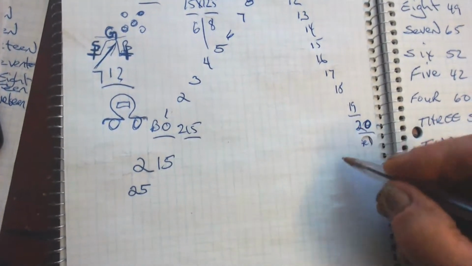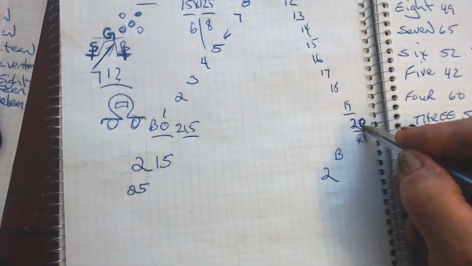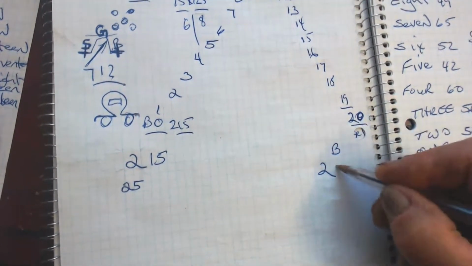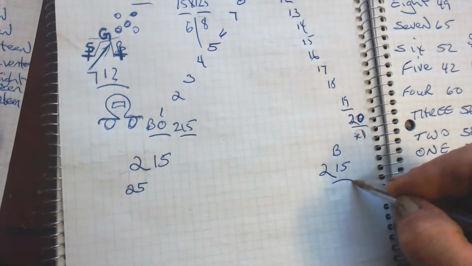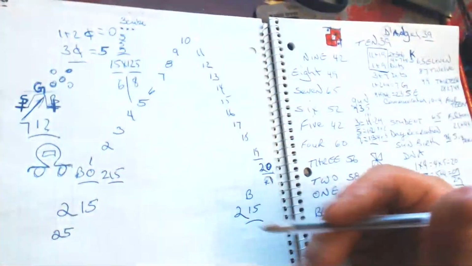This is a 2. It is the letter B. It is the second letter in the alphabet. This is a 0. Although it looks like an O, it is the 15th letter in the alphabet. So blast off and 20 come to the same thing. We sort of have that same result.